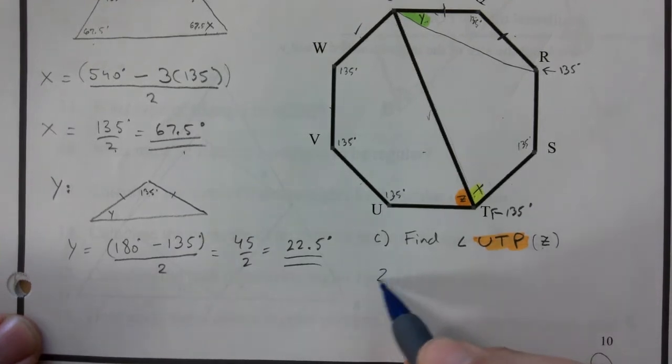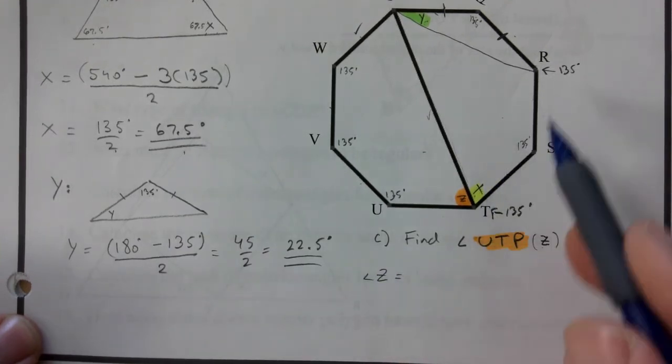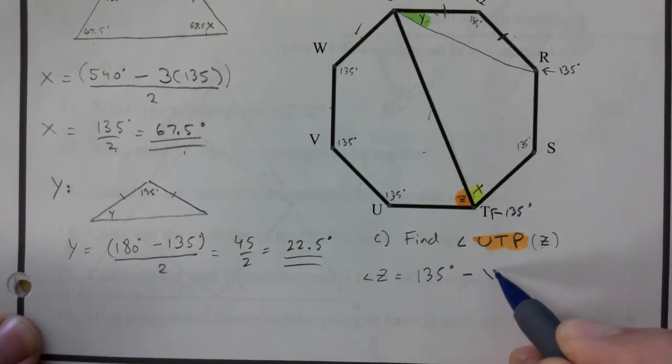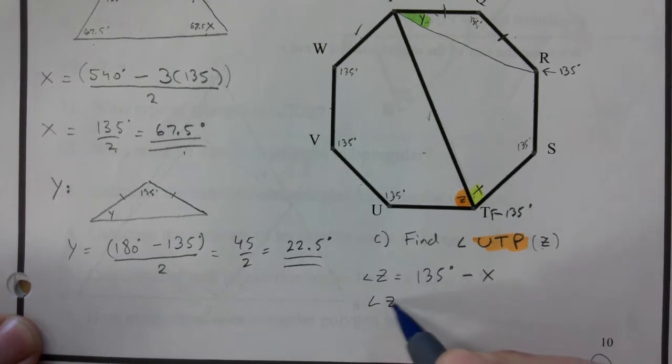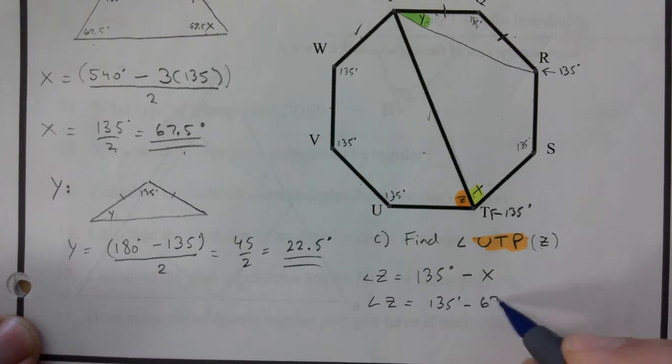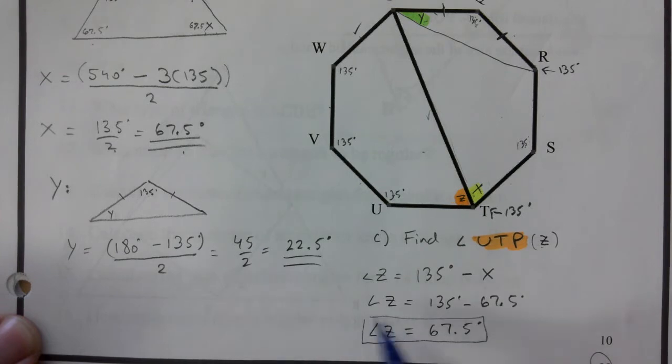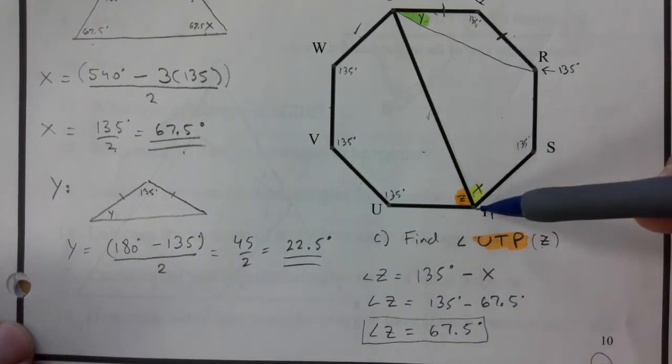But angle Z, I'm just going to take the 135 and I'm going to subtract angle X from it. So Z is 135 minus 67.5. And it will happen to be exactly the same. But careful, don't make the assumption that it's always going to be like it. Okay? It just happened to be the case because it's an octagon.